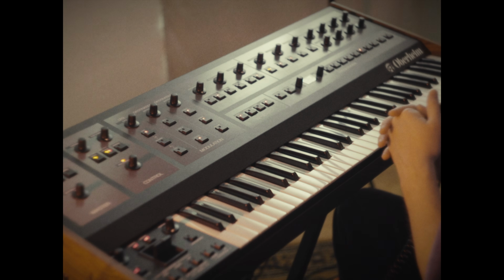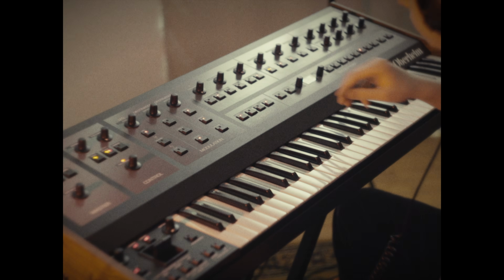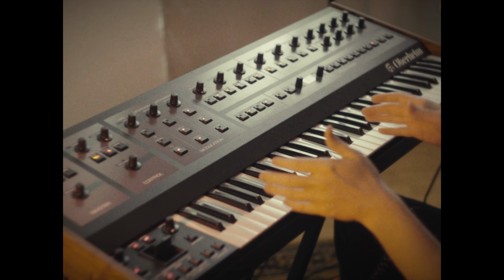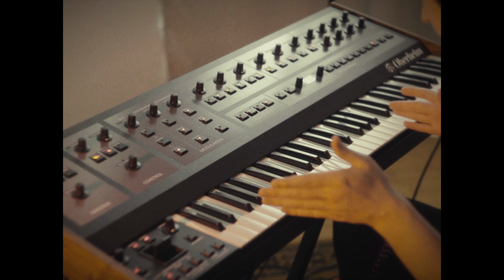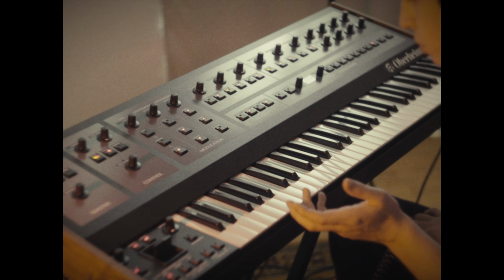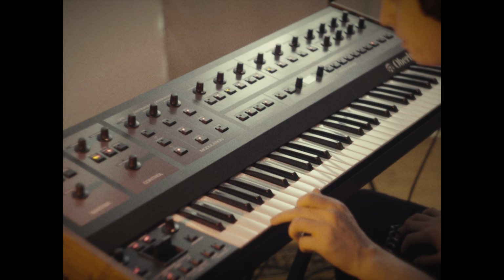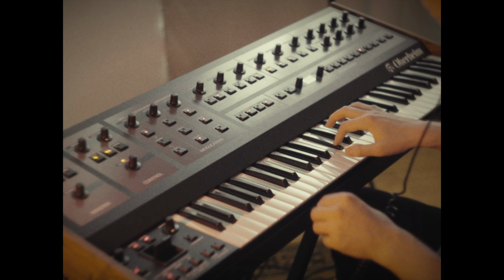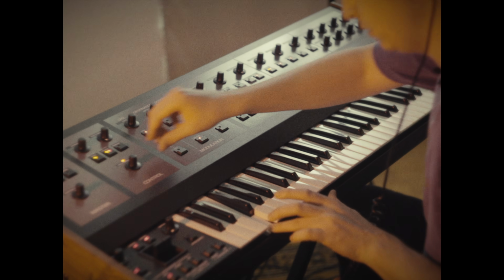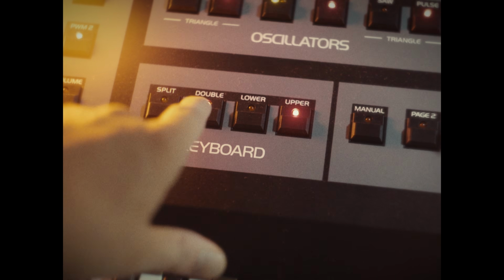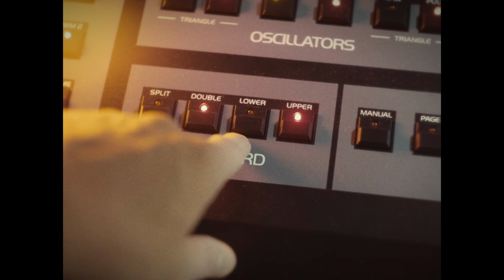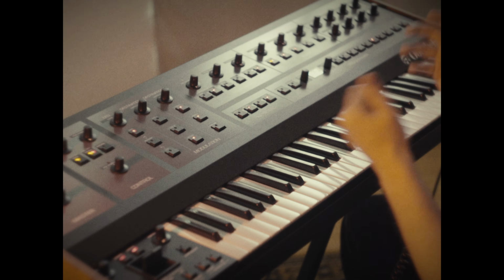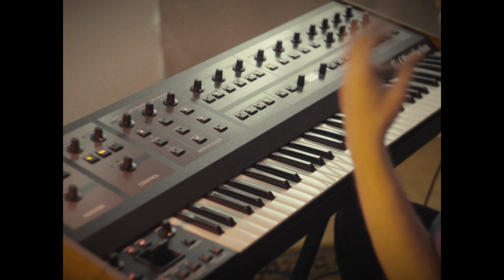Besides the split mode, there is also a double mode, and by using this mode you can play two patches at the same time, and this time the keys are not split. So when you press one note you will have two patches at the same time basically. By using the double mode we have the chance to give a patch more character, because we can play it twice, and if we change just a little bit in each patch, then we can make it really lively and rich.